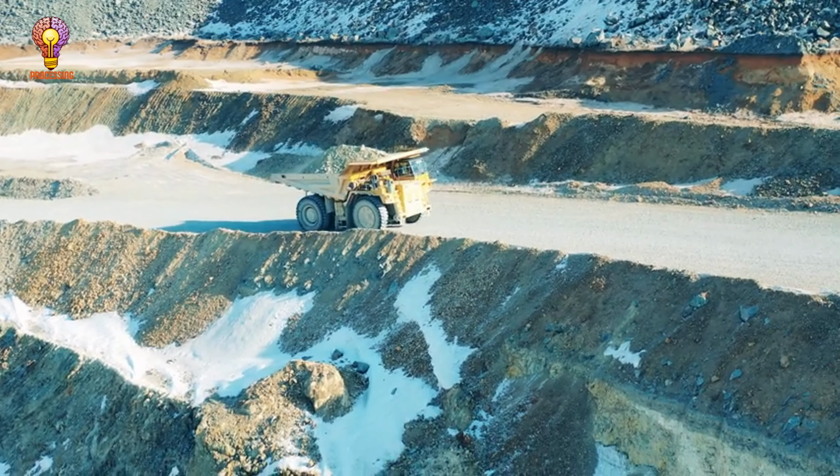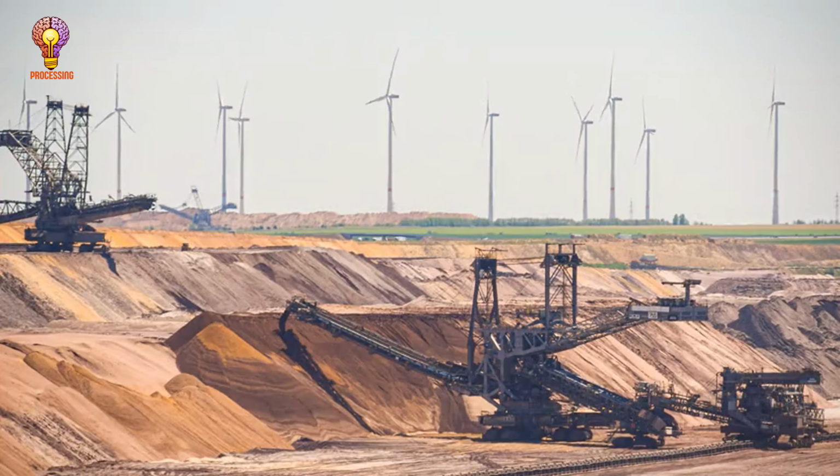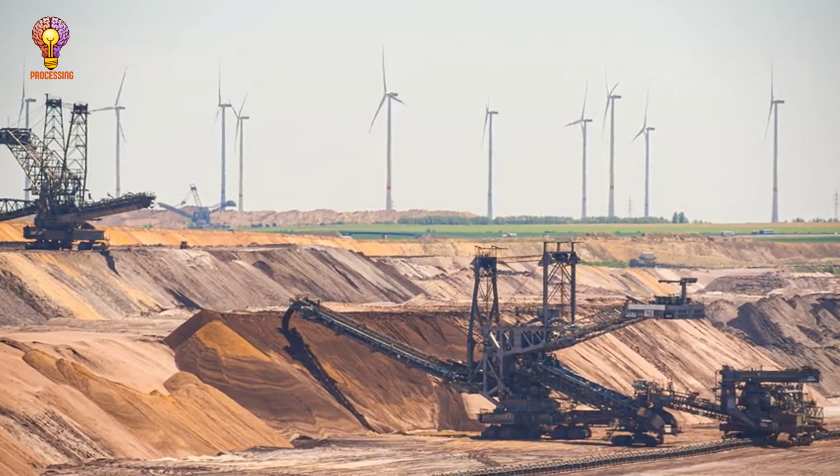Eco-friendly mining. To limit environmental impact, the industry is looking for ways to reduce the use of harmful chemicals, minimize land disturbance, and rehabilitate sites more effectively. Non-toxic alternatives to cyanide for gold extraction, for example, are under investigation.